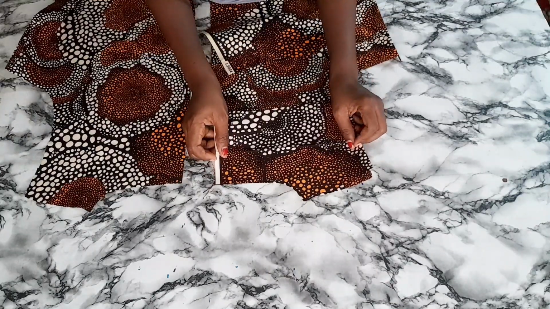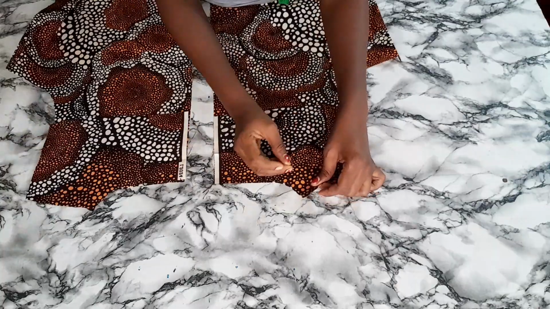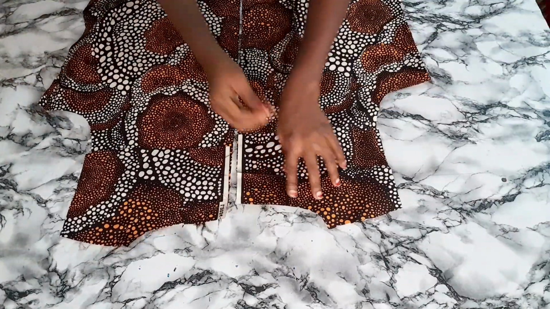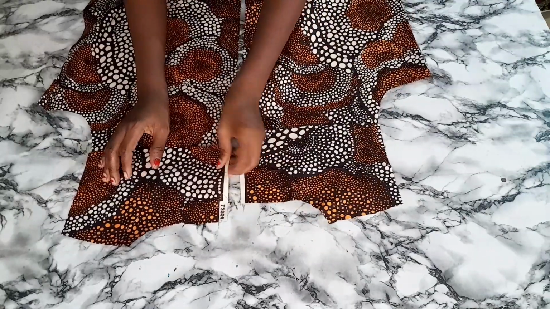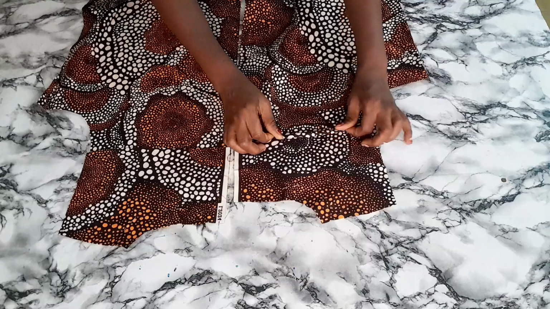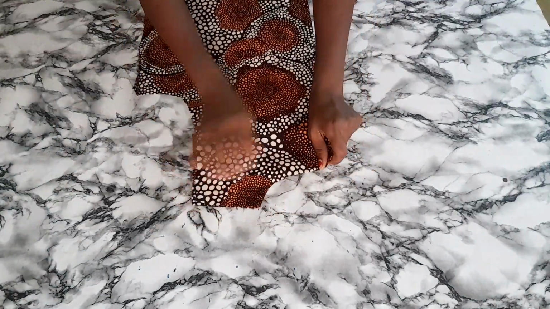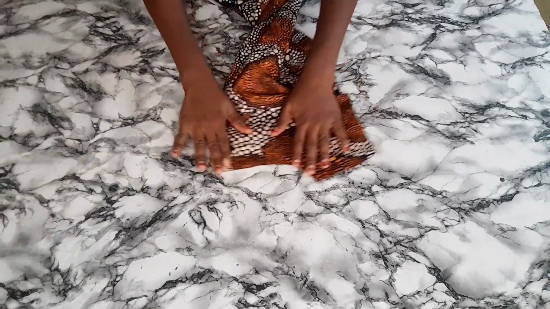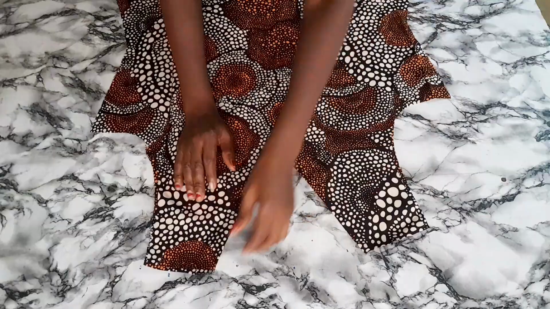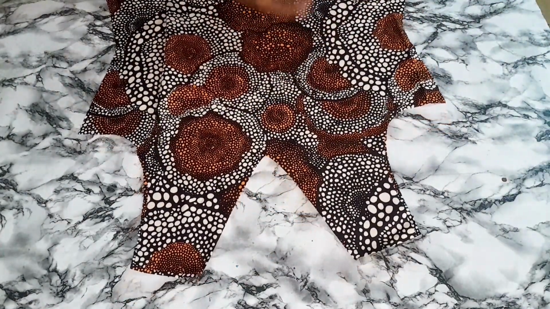So I'm going to be fixing the facing for the back part also. I'm going to place it like this, right side facing right side. I would pin it together, and then I'm going to be stitching it by 1/2 inch on both sides. And when I'm done, I'm going to hem the lower part also. So I'm done doing that. I also top stitch on this. I notch it when I'm done and top stitch on it. Then the zipper part, I just top stitch the facing on the zipper part.